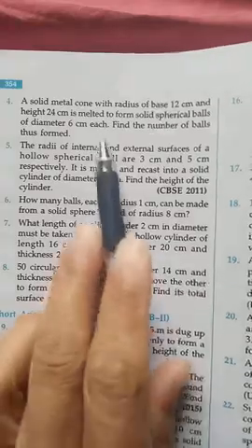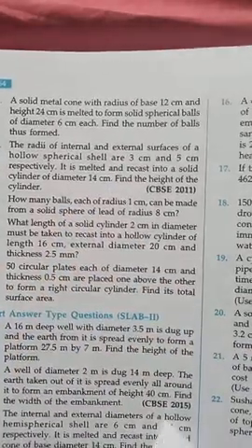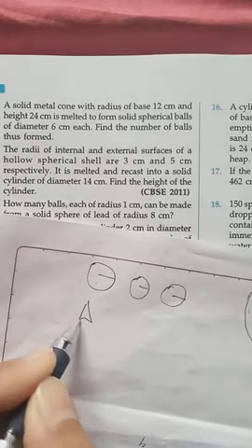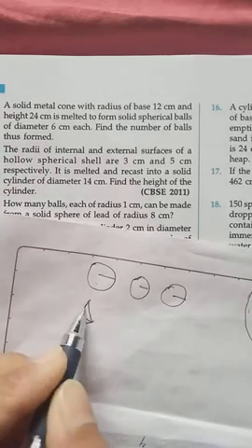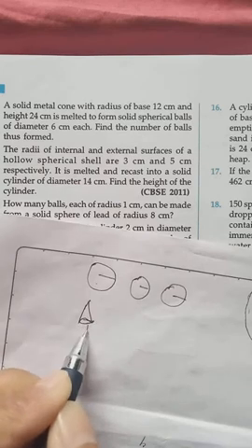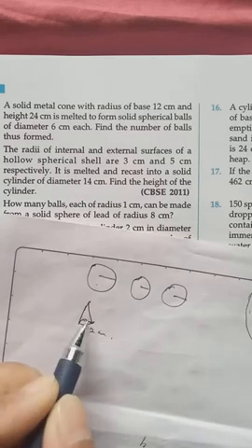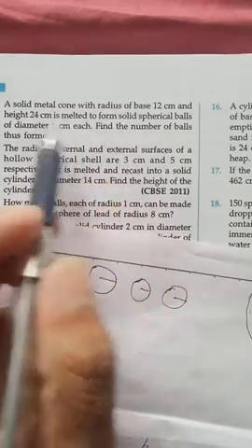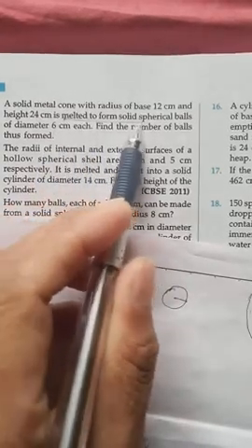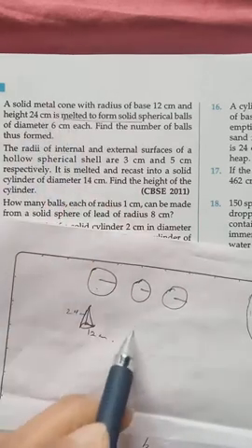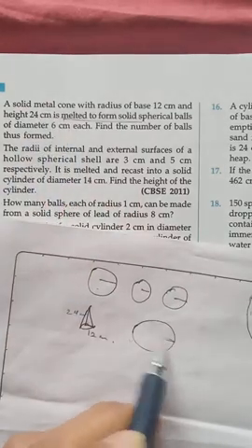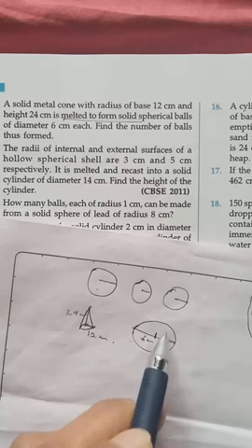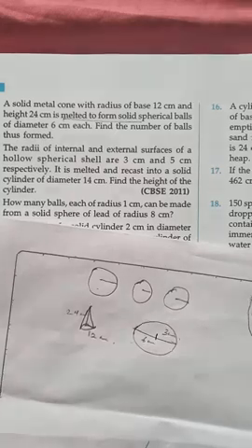Here we have a cone. We have the shape of a cone. In that cone, we get the radius equal to 12 cm and the perpendicular height is 24 cm. Then you can see here it is melted to form a sphere whose diameter is 6 cm. So if diameter is 6, that means radius will be half, that is 3 cm.